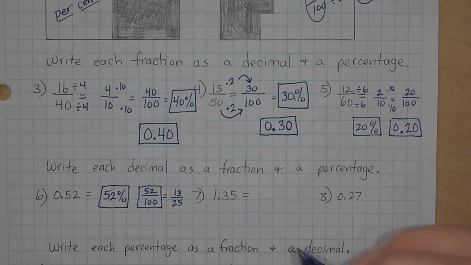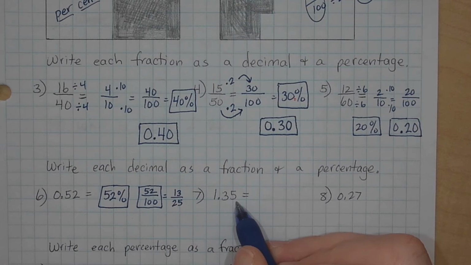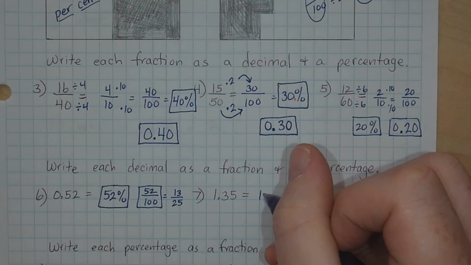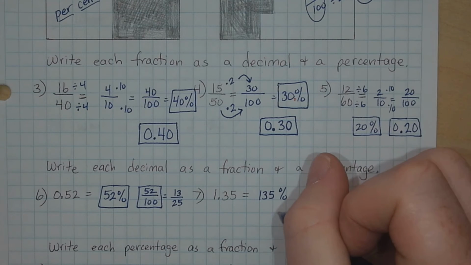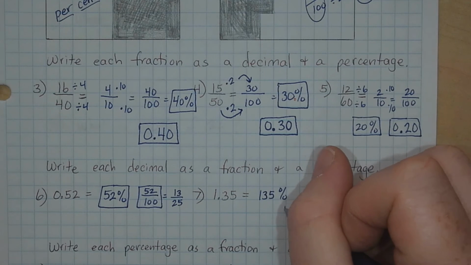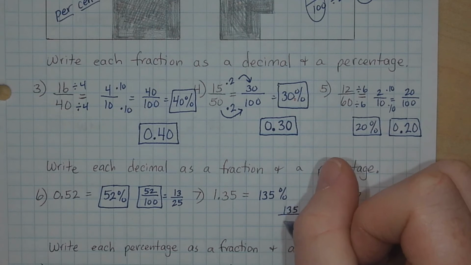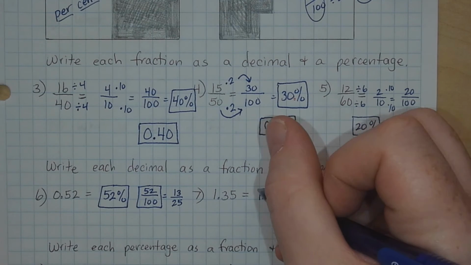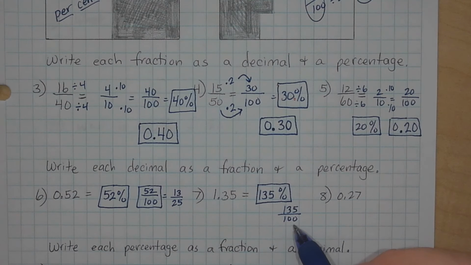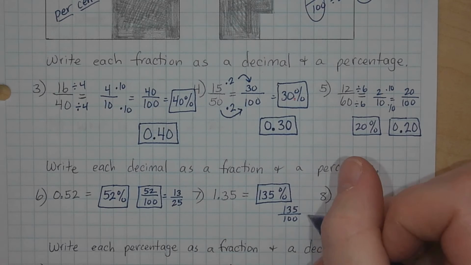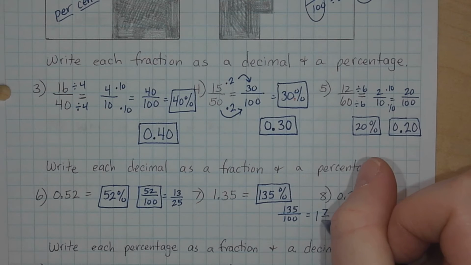1.35 is going to be 135% because when you move 2 places to the right, you're going to get 135, and it's going to be 135%. And that as a fraction is going to be 135 over 100. And then you can change that to a mixed number, which would be 1 and 35 hundredths. And then divide by 5 to get 7 over 20. So it would be 1 and 7/20. So it could equal 1 and 7/20.